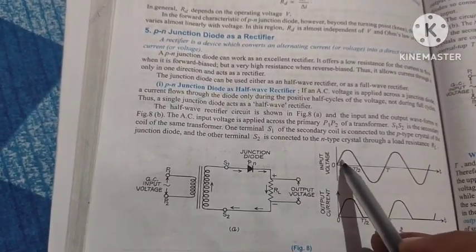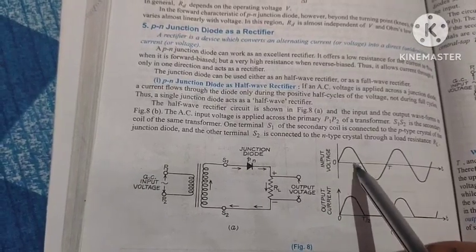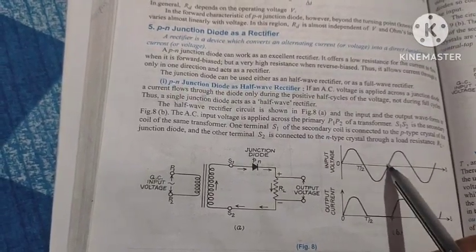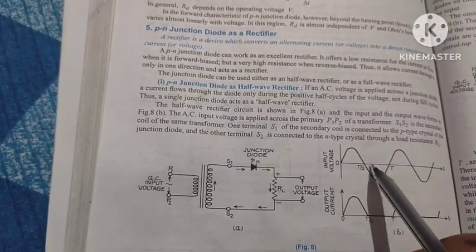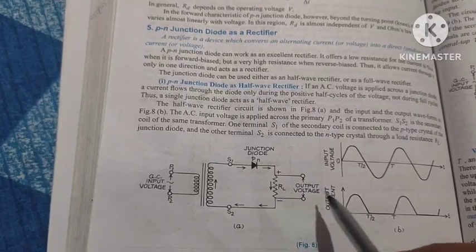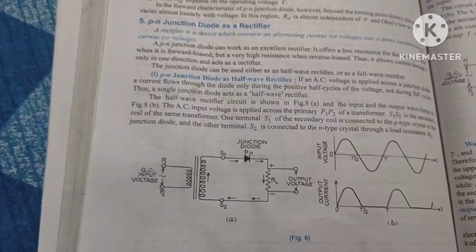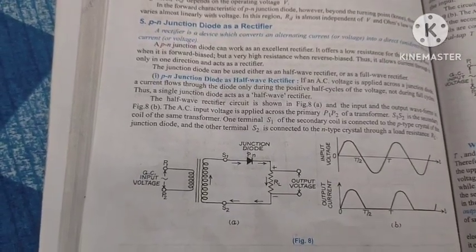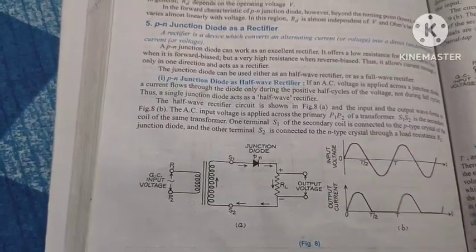This is a half-wave rectifier because it can only rectify half of the input cycle. This is a full input cycle. It can only rectify the first half. The second half is gone, it's wasted. So we don't get any output for the second half cycle. We can get the output for the first half cycle. Therefore, the PN junction diode is a half-wave rectifier. This is the diagram, and this input and output is important from here.